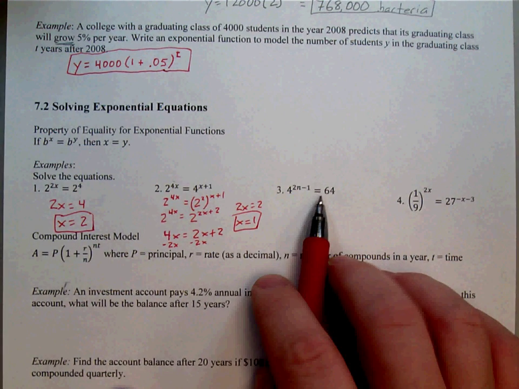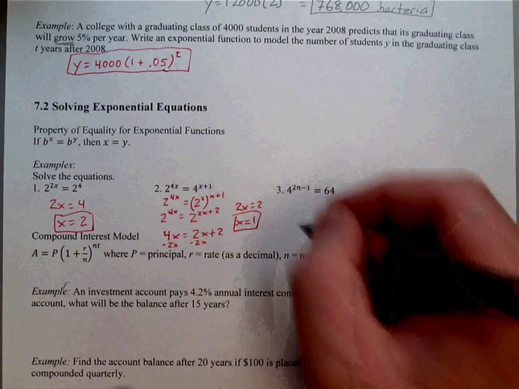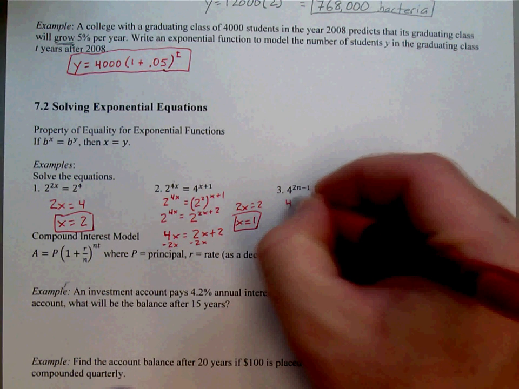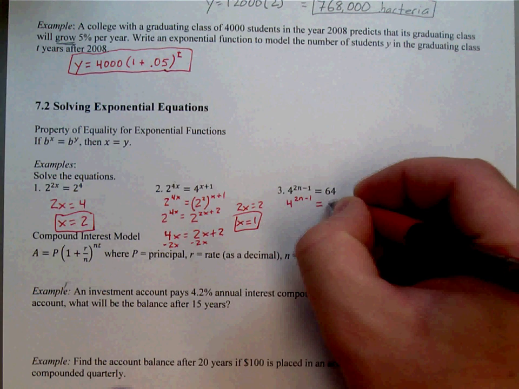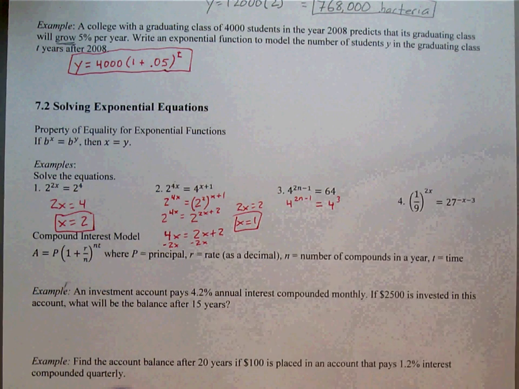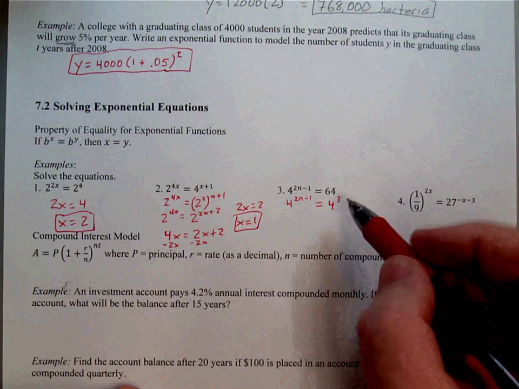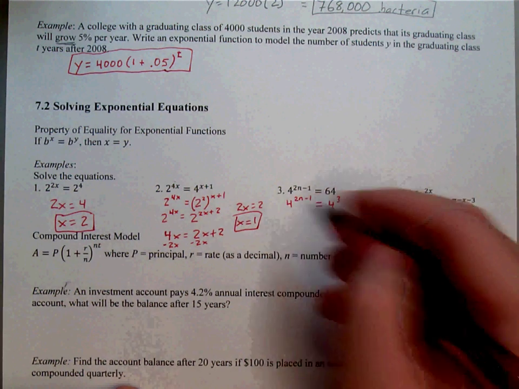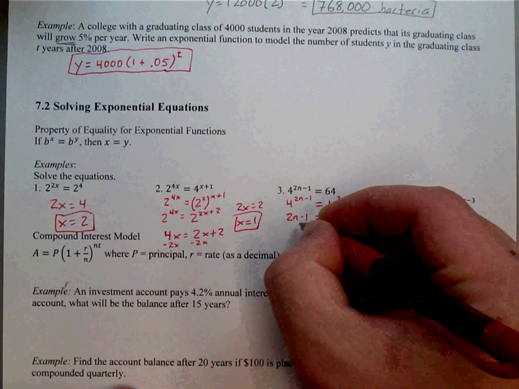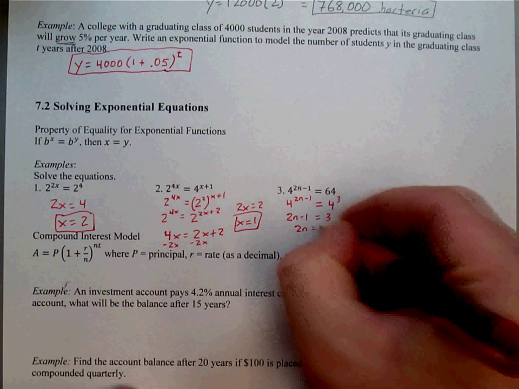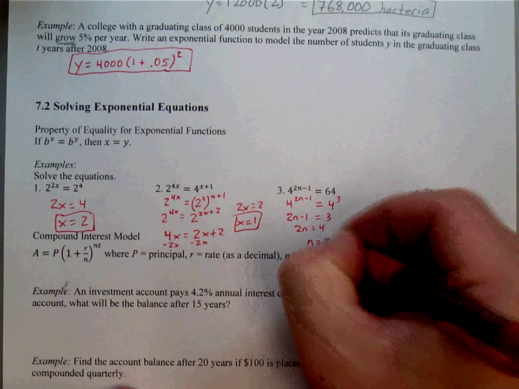Number 3, 4 and 64 can both be written as powers of 4, or of 2, but 4 is easier, because the first one already is a 4, so we can leave the first one alone. 64 is 4 to the third power. I didn't change the value, but I wrote it as a base number 4. Now I have the same base number, so my exponents have to equal each other. 2n minus 1 has to equal 3. Add the 1, 2n equals 4, so n has to equal 2.